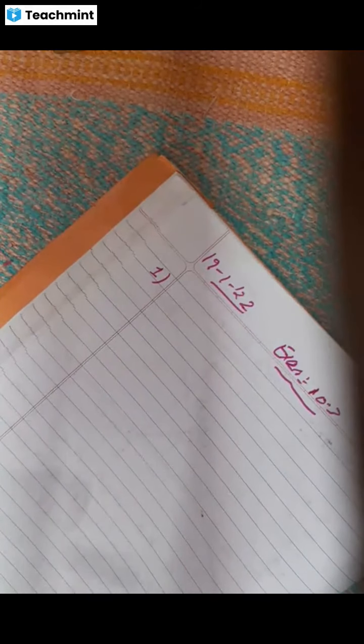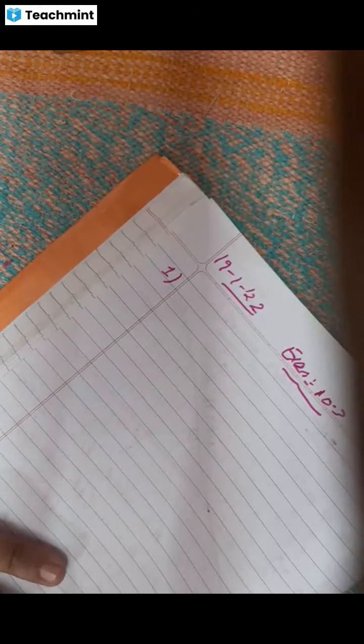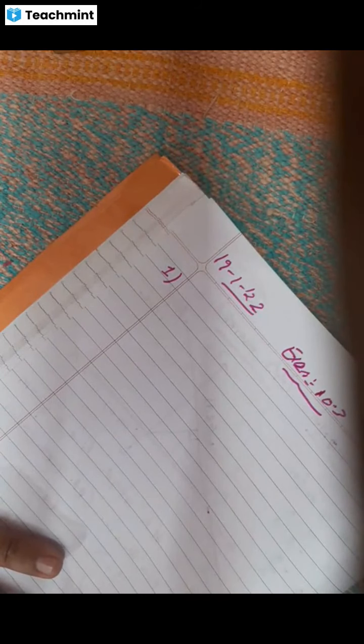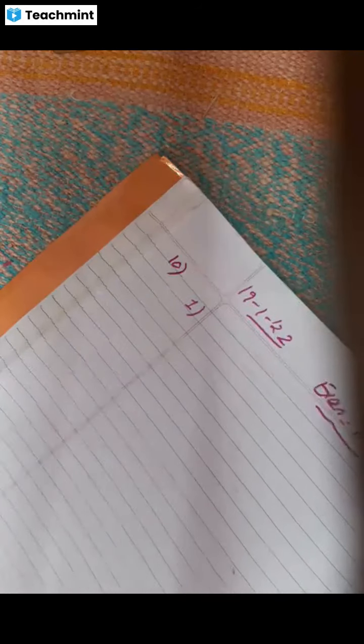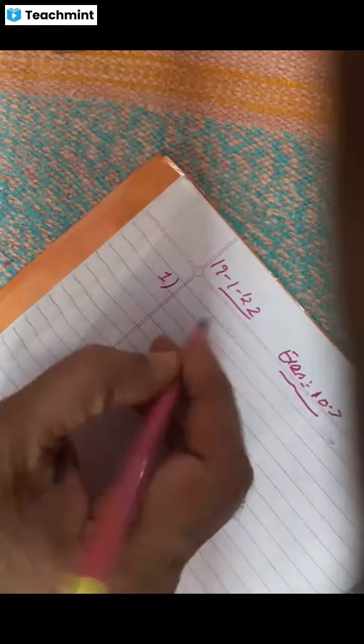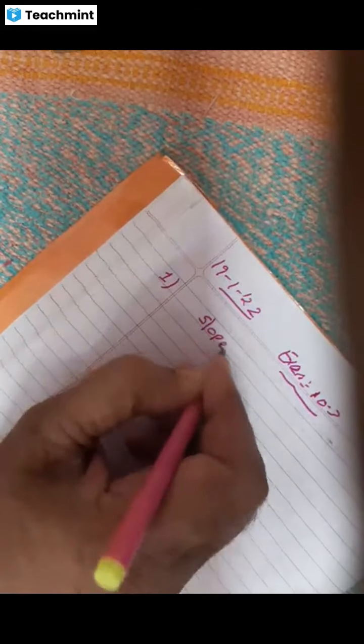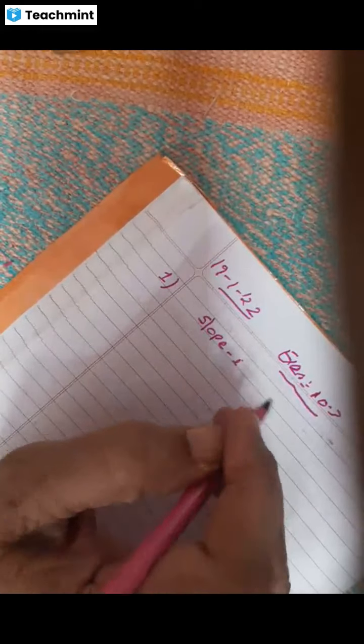Reduce the following equation. All of you just keep your concentration on the textbook. Reduce the following equations into the slope-intercept form and find their slopes and y-intercepts. First of all, before I go for those problems, what is the slope-intercept form? What will be the slope-intercept form?